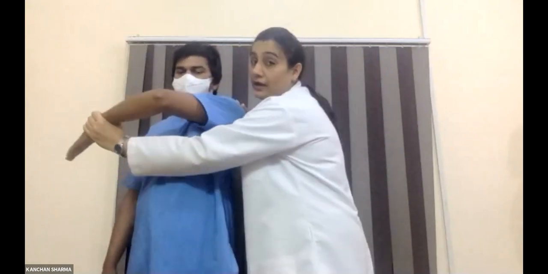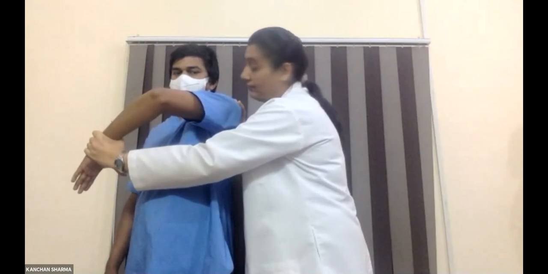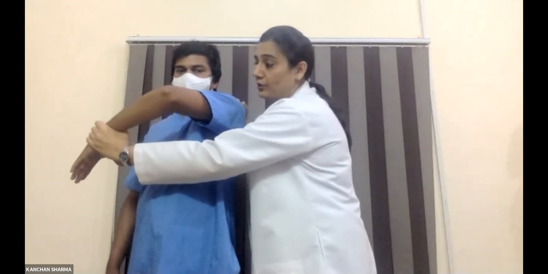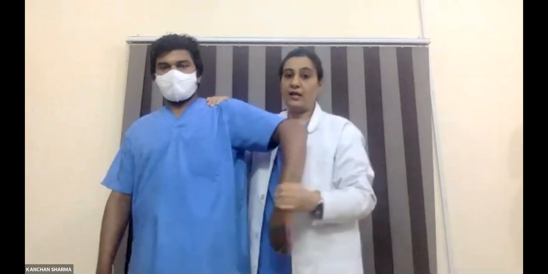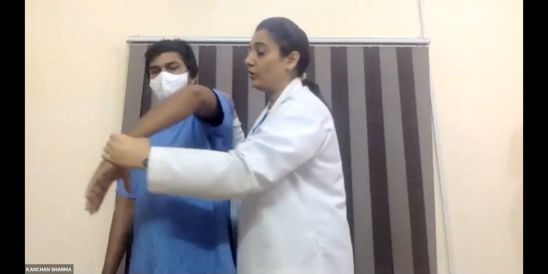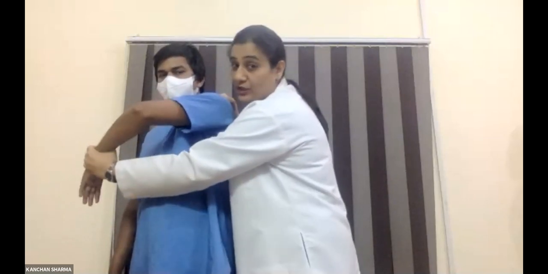Okay. Now I'm flexing the elbow. Okay, and I'm doing an internal rotation. Okay, so this is Hawkins' test. If I'm doing it with an adduction, okay, minimal internal rotation. I'm testing the internal rotation. I'm moving the arm. Okay, this one, see. And if I'm going towards the body, I'm doing the adduction, that becomes your subcoracoid impingement. Okay, so impingement test is over.